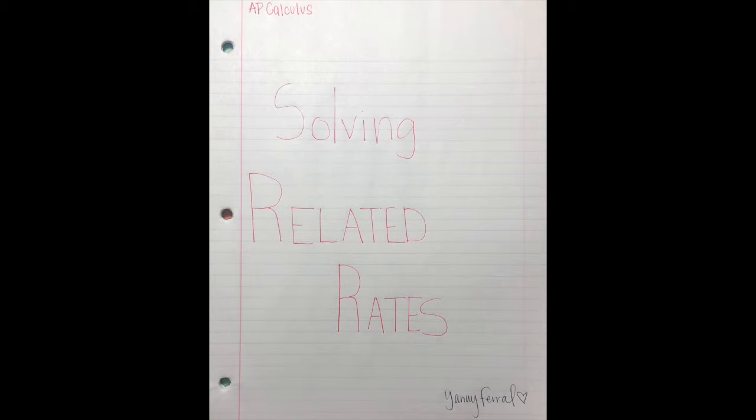Okay, so in this video, I'll be explaining how you would solve different types of related rates problems. The first example we have is a kite 40 meters above the ground moves horizontally at the rate of 3 meters per second. At what rate is the angle between the string and the horizontal decreasing when 80 meters of that string has been let out?